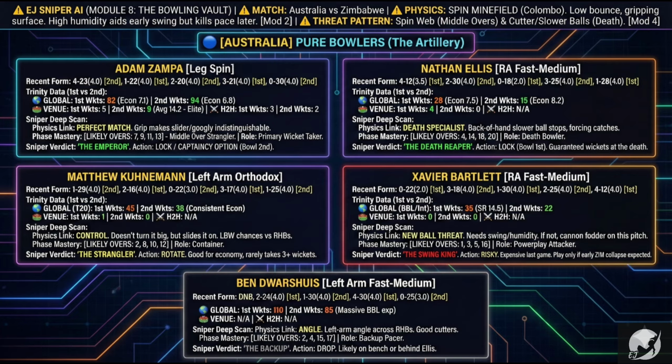Target 2, Nathan Ellis. We call him the Death Reaper. Why? Because of his back-of-the-hand slower ball. On this pitch, it stops in the air and forces the batter to mistime the shot. The order: if Australia bowls first, lock him. He will pick up 3 cheap wickets in the final overs.